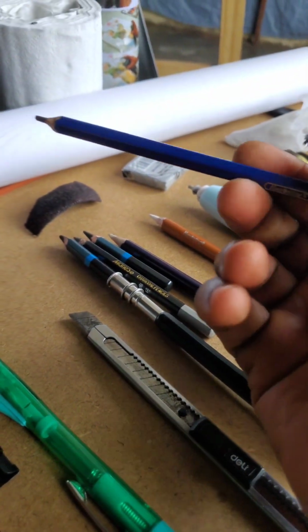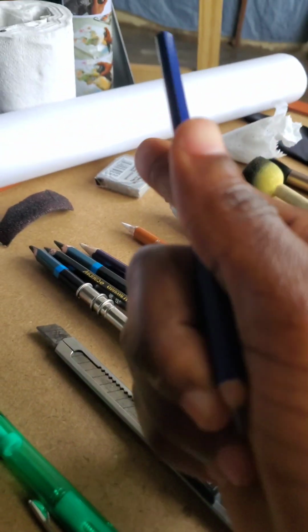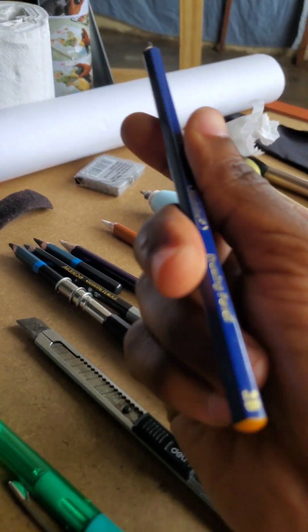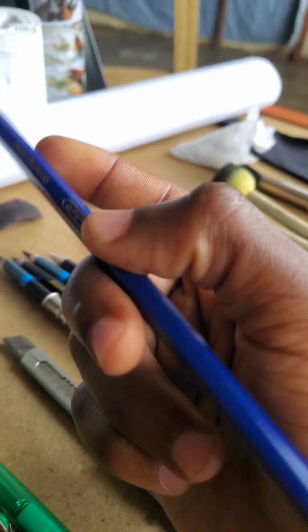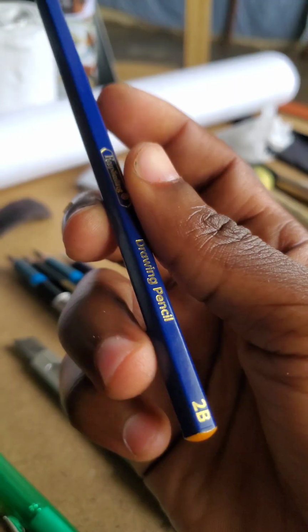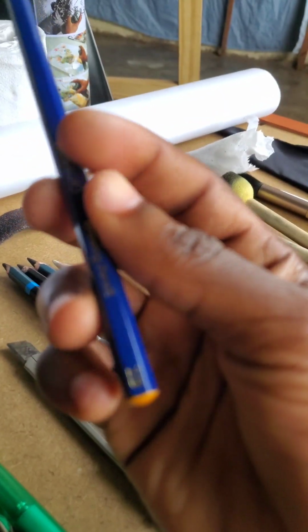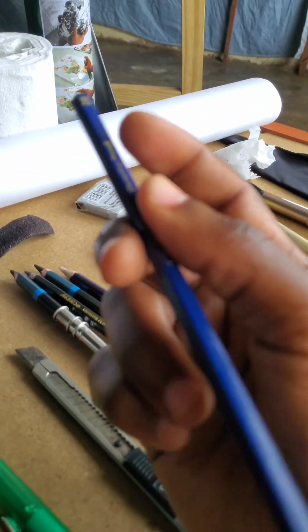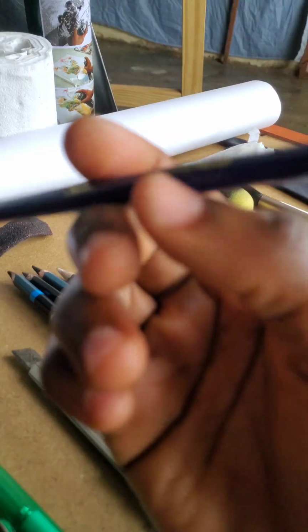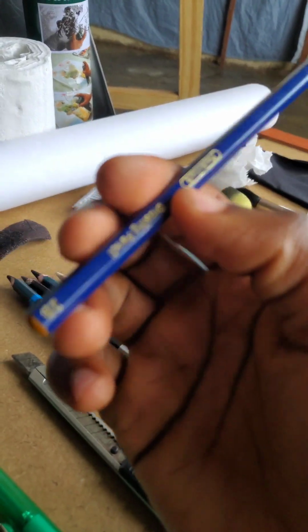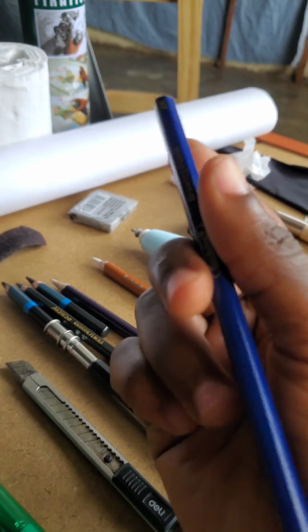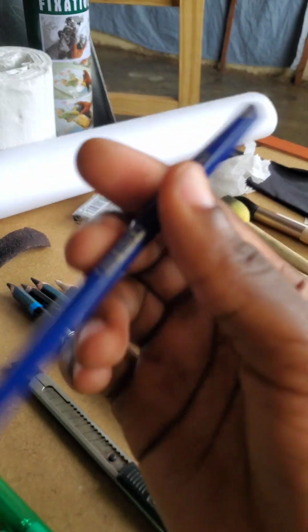Then another one, you need a pencil like this. It is called 2B. It is used when you sketch something, to sketch where you want the darker parts before you start adding the darker parts with the charcoal pencil.